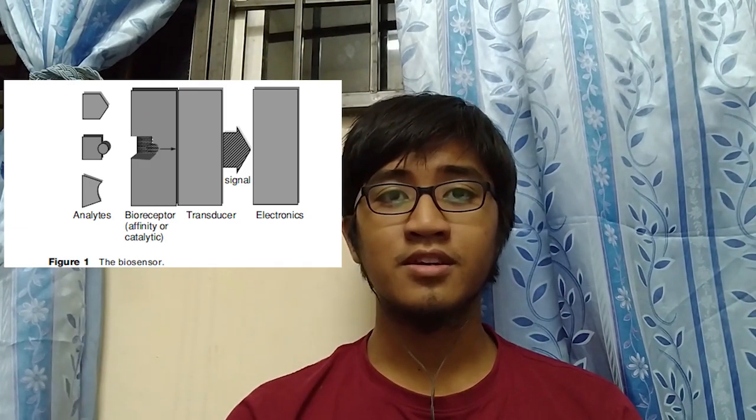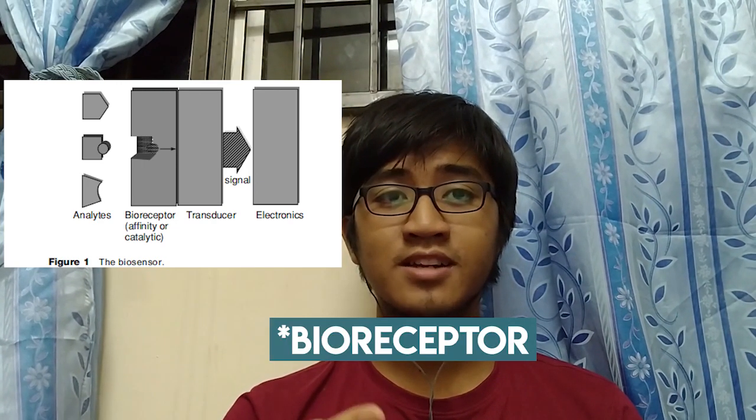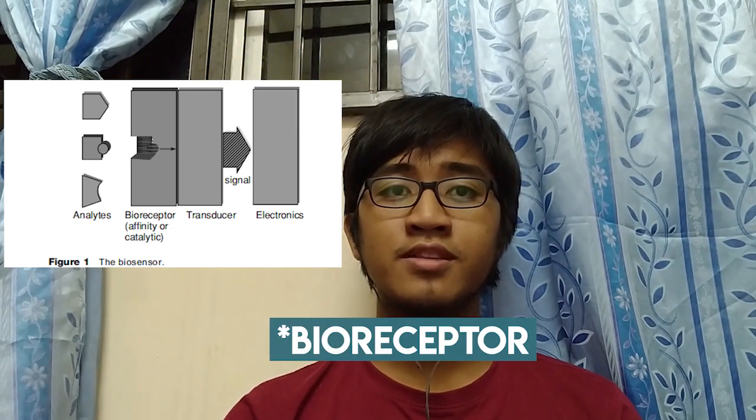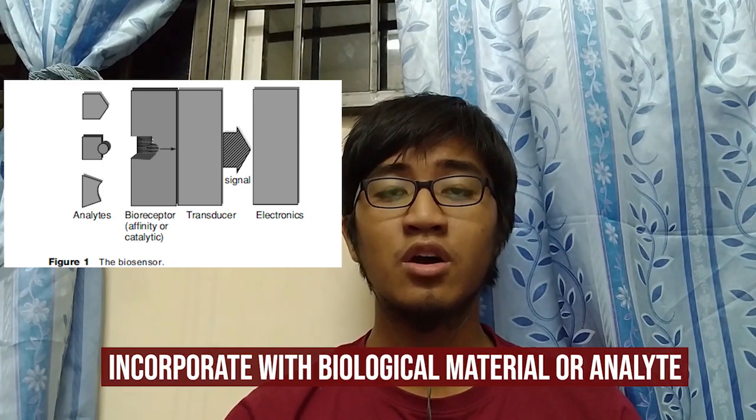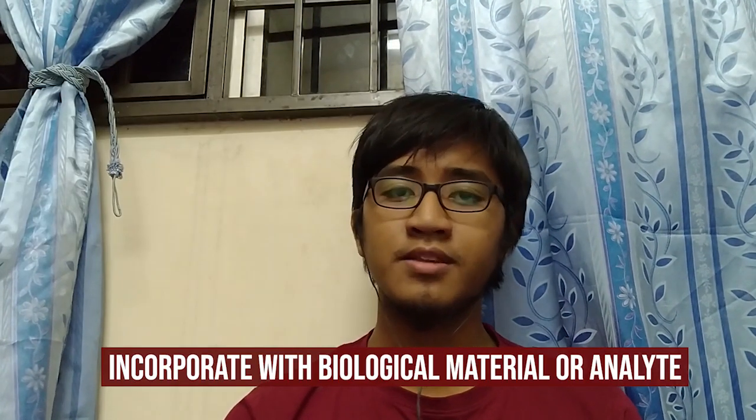Still don't get it? Let me explain it. Basically, there are three parts of biosensor. The first one is biological sensitive material, which is a part that incorporates with biological material or analyte. Also, in a simple way, we can call it a receptor. Biological material will integrate with this receptor and create a specific response and send it to the transducer.